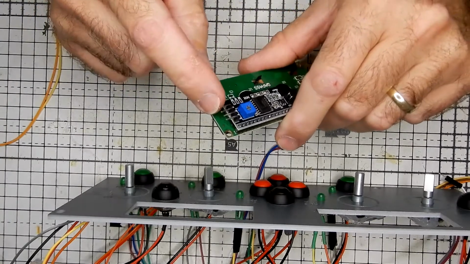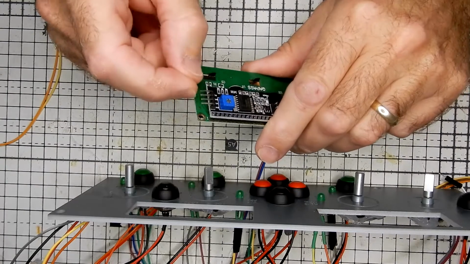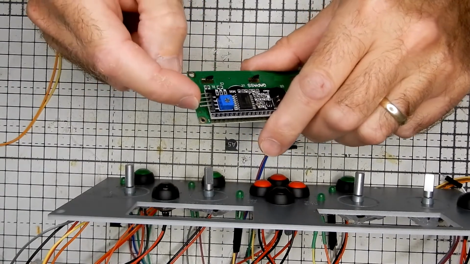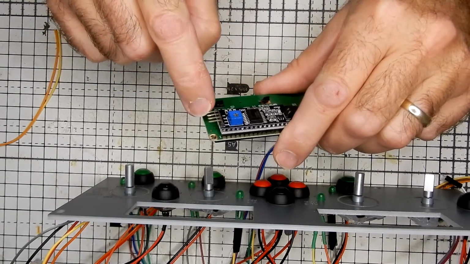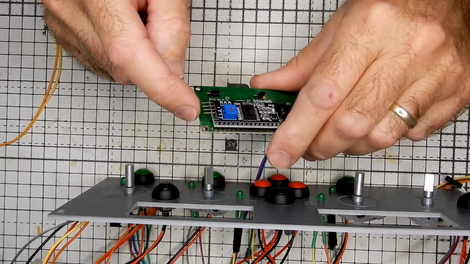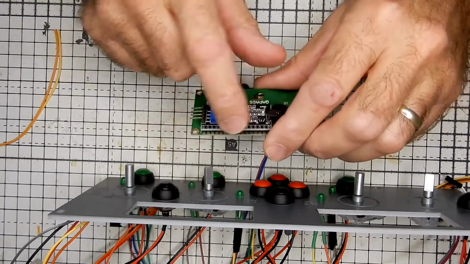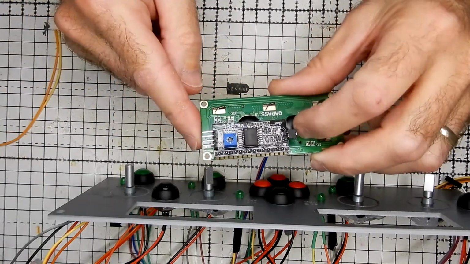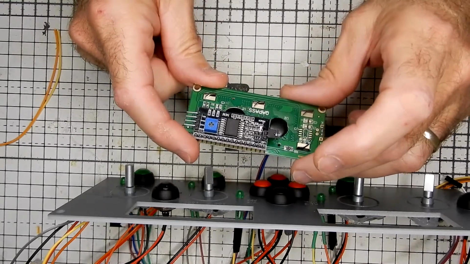So you've got 2 data pins there, an SDA and an SCL, and then you've got your ground and your positive 5 volts. So it reduces those 16 connections down to just 4, which is a great advantage. Saves your input outputs on your card.